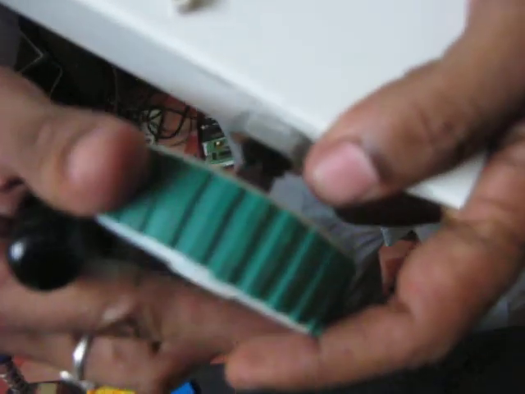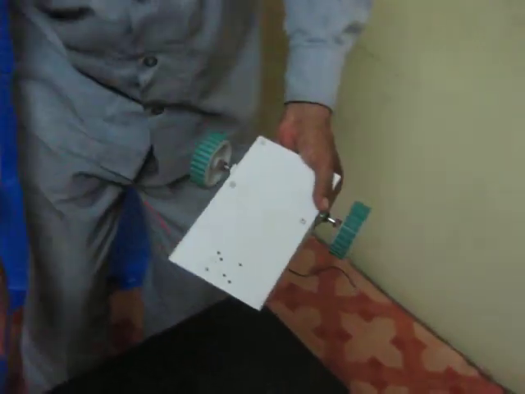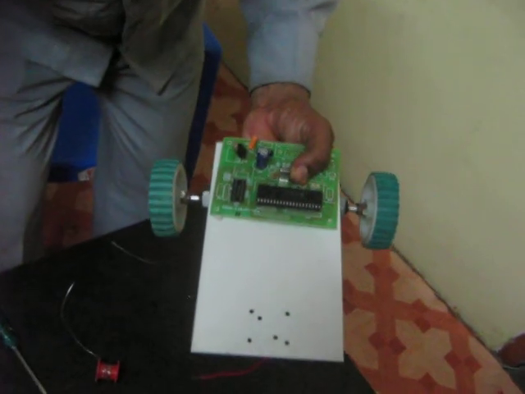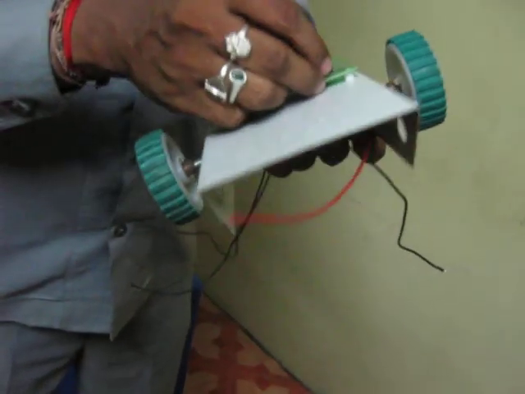See here, in this motor you have holes. Insert these holes, okay, and then fix the screw. So your robot wheels are fixed. This is the motor, the wheel is fixed. Now next, take your microcontroller board. Fix the microcontroller board. Take one screw and fix the microcontroller board.